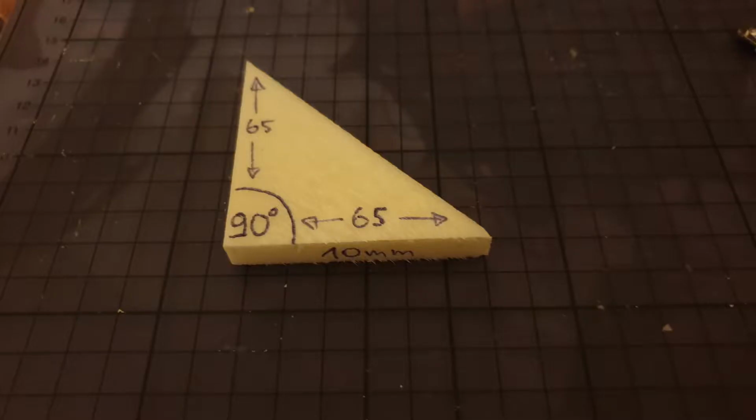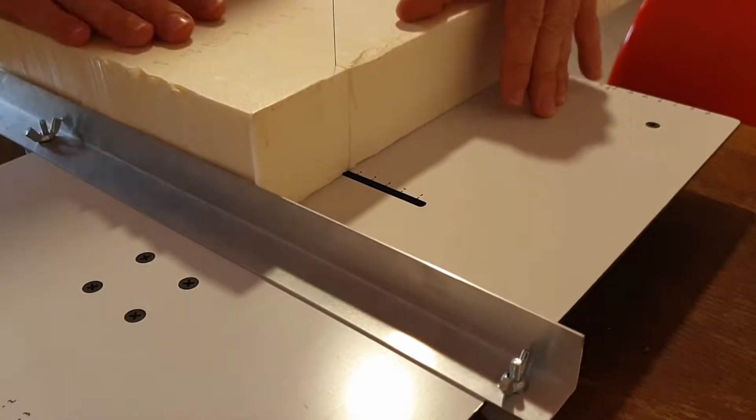So first we need to produce ourselves some XPS pieces that look like this. I show you the dimensions here on the screen. It's 65 by 65 millimeters with a 90-degree angle on one side, and it's 10 millimeter height. And the crafting itself is pretty simple.